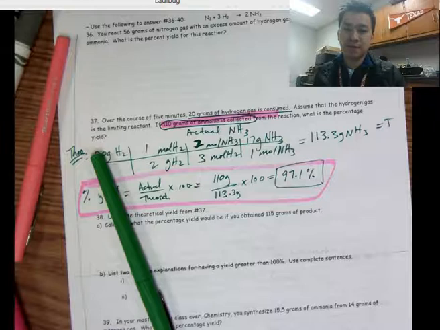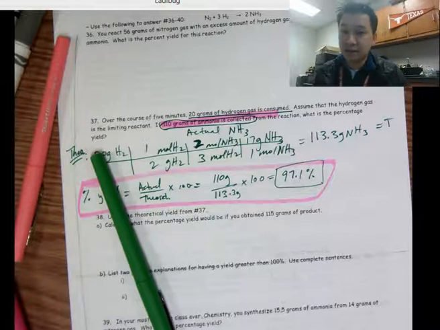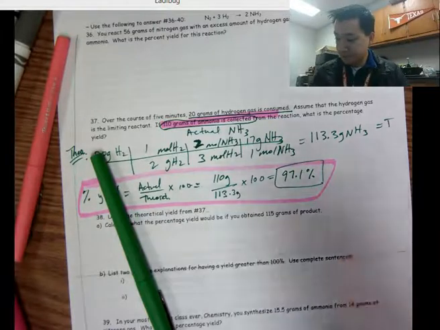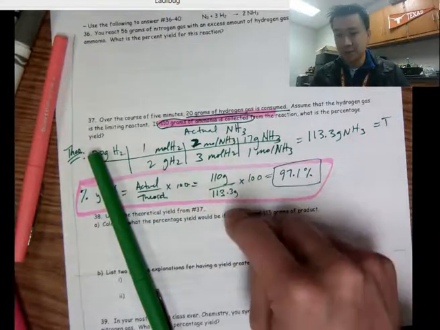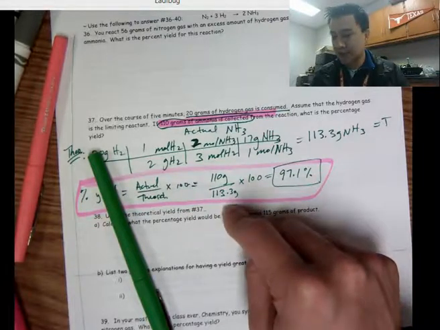It's like on your test. With a 20 question test, if you got 10 questions right, your percent yield is 50. Same thing. It's kind of like part over whole times 100: actual over what's expected, which is theoretical, times 100. That's your percent yield.